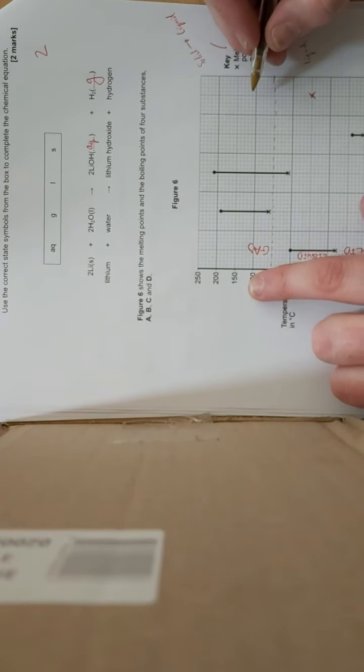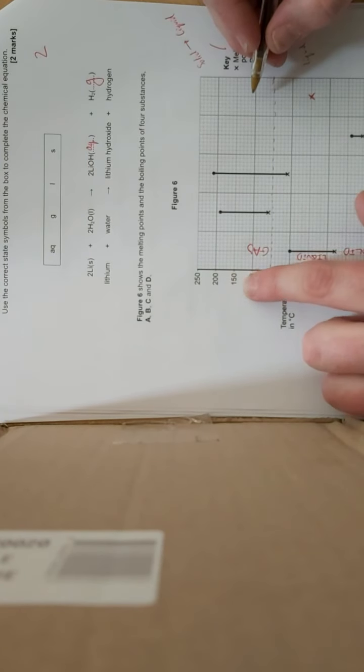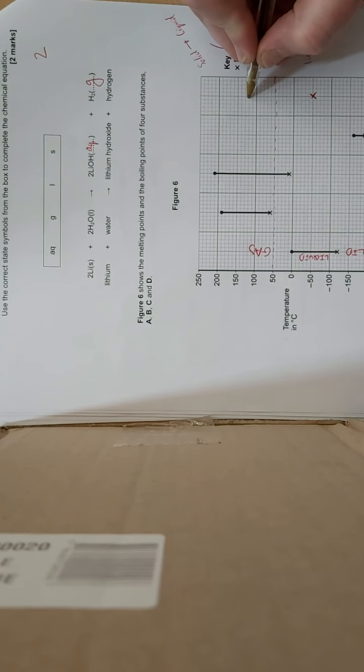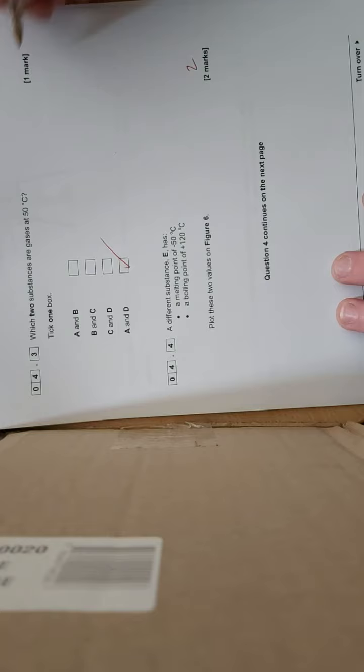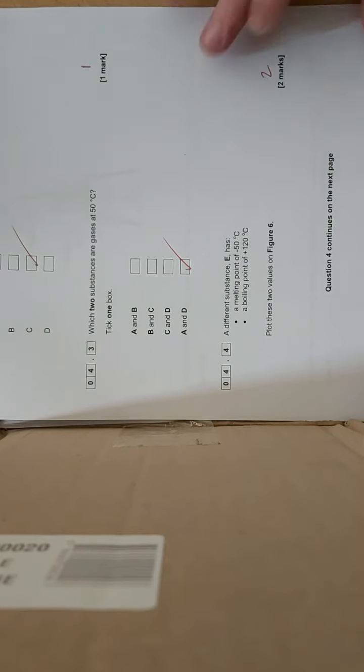So we need to think, well, it's going to be just below halfway between those numbers, because half of 50 is 25. So I would imagine it would be about there, or so. Each one of those gets you a mark, and it's the accuracy of the plot that determines how many marks you get for that one. I think that's a bit of a weird question, but a useful one to have a look at as an example.